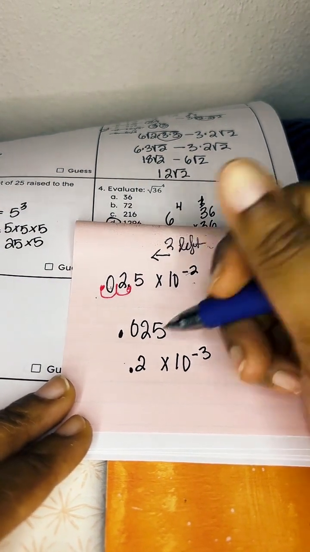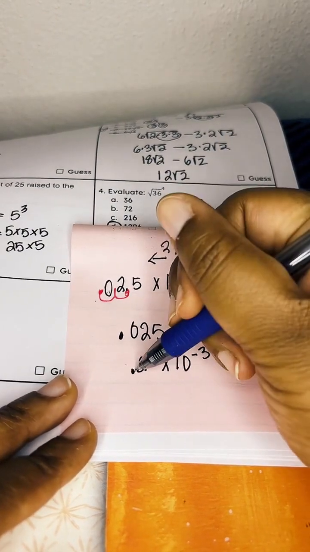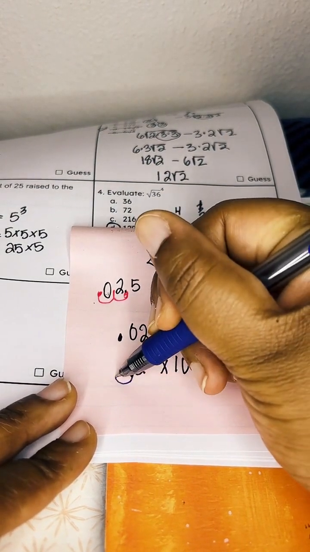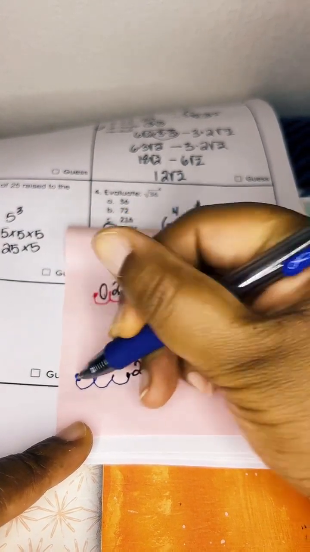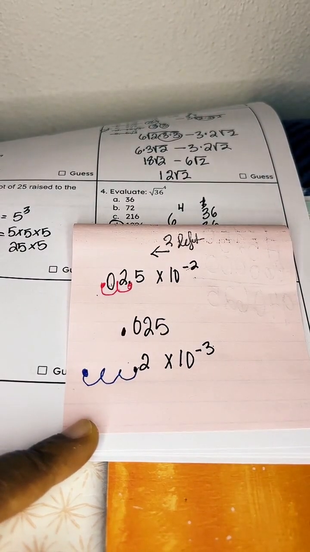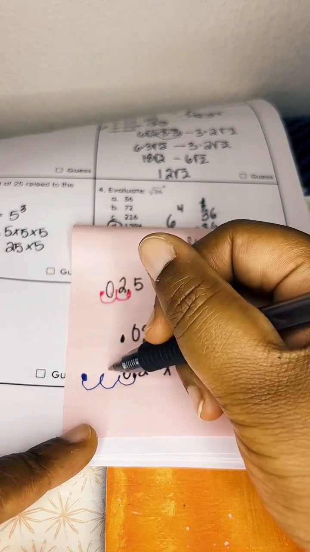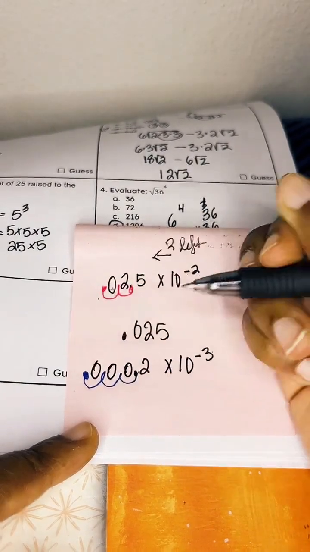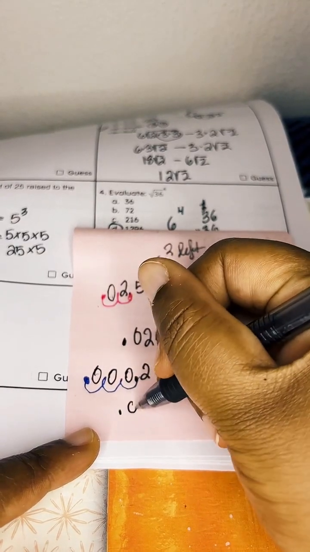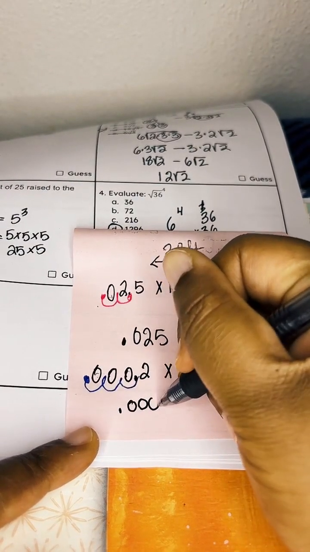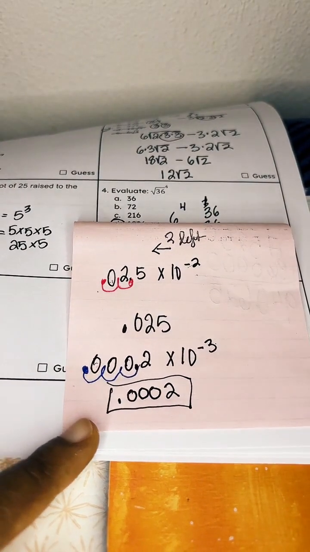Okay, so how many places are we moving it? Remember, I got a 3 up here. It's right here, so I got to go 1, 2, 3. Moved right here. So how many zeros do I have to fill in? 1 here, 1 here, 1 here. So you should have 3 zeros before the 2. So it should be 0.0002. And this is our answer.